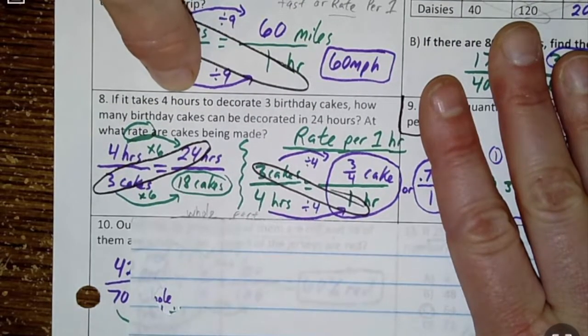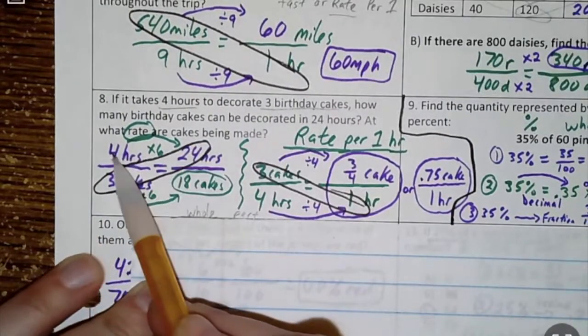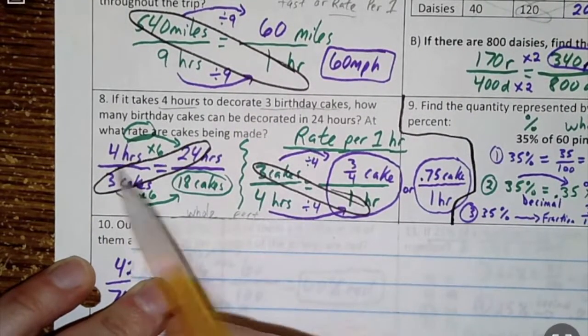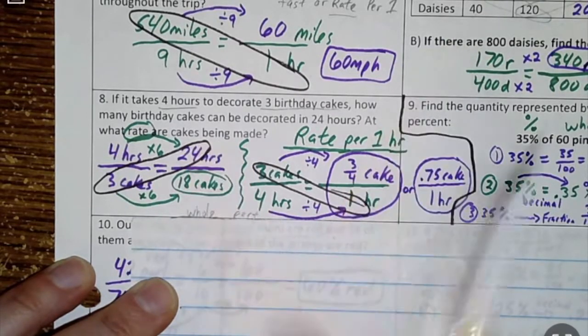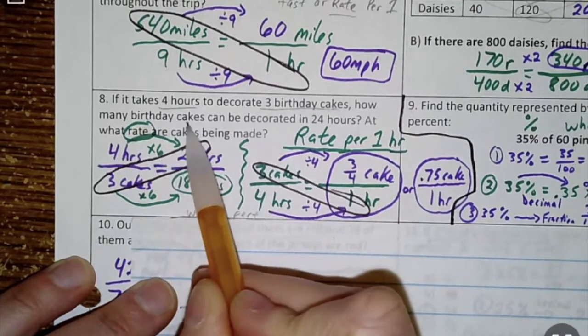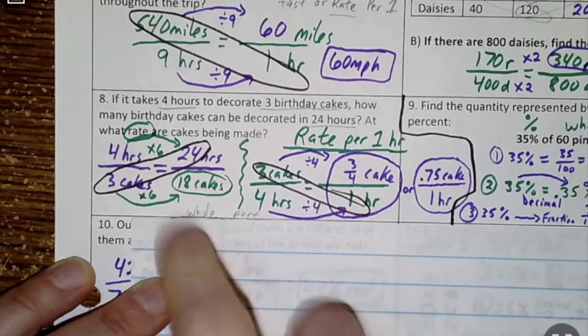So that's a ratio, 4 hours, 3 cakes. And so I wrote that here, 4 hours, 3 cakes, same thing on the ratio. So over here I know I have hours and cakes. Which one of these numbers do they give me as I continue reading? It says, well, how many cakes can be decorated in 24 hours? So I know the 24 hours, I'm missing the cakes.